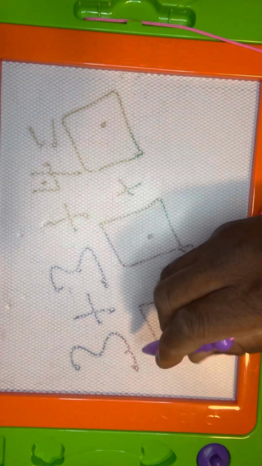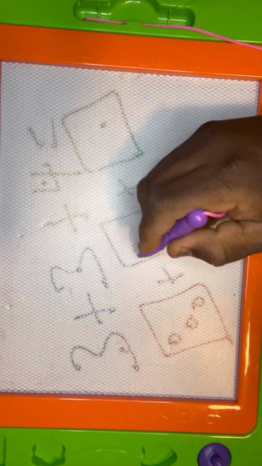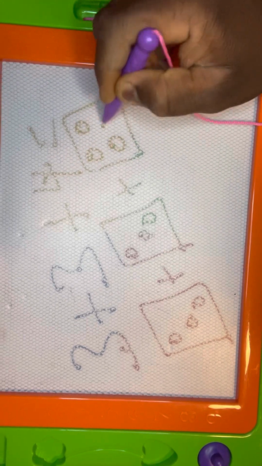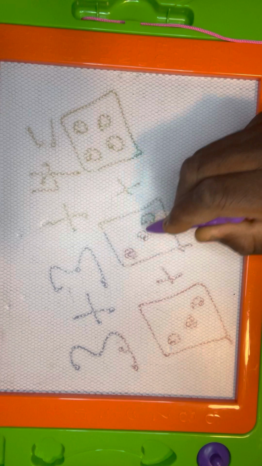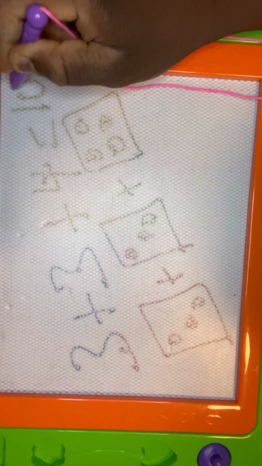Okay? So you have 3 oranges here for this number 3. Another 3 for this, and 4. 1, 2, 3, 4. So you have 1, 2, 3, 4, 5, 6, 7, 8, 9, 10. So your total becomes 10.